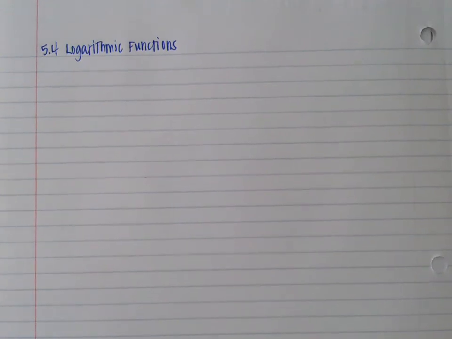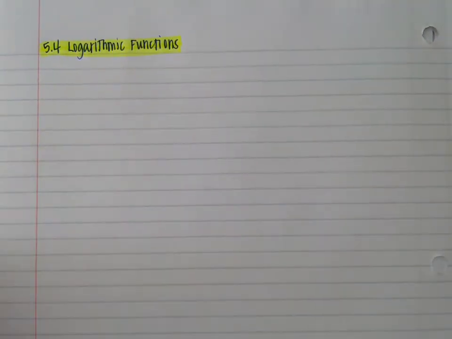Okay, so logarithmic functions is what we're going to be starting today. So it's going to be bringing together everything that we have been introducing and talking about in these last three sections. So we have been talking about exponential equations, right?